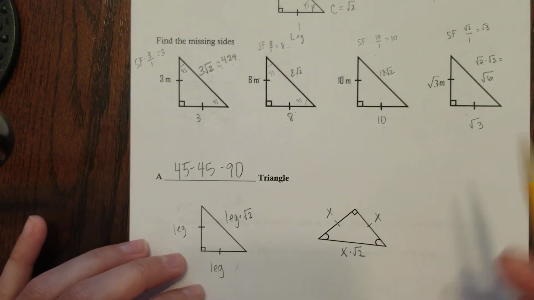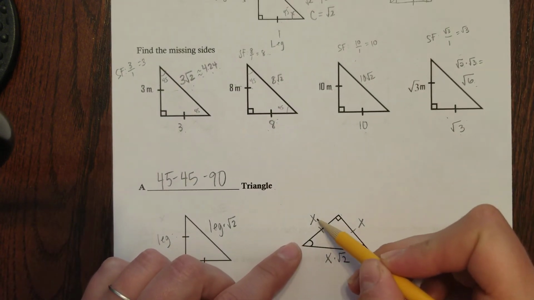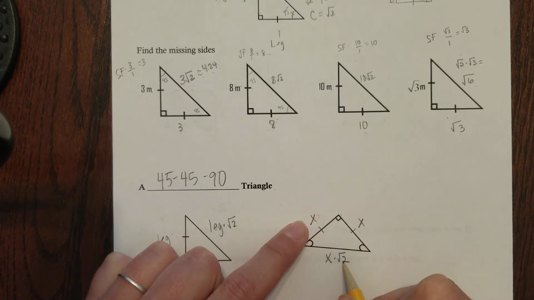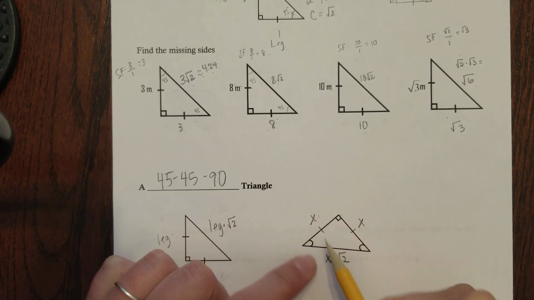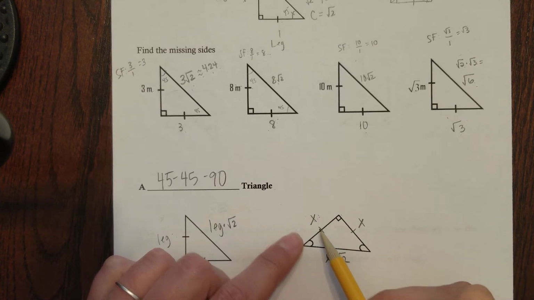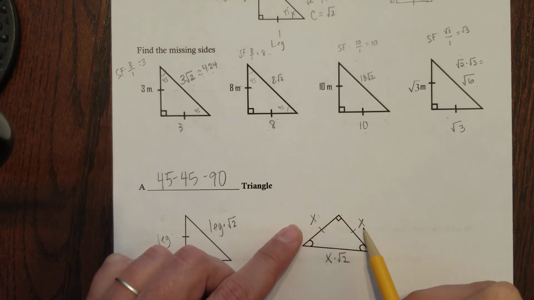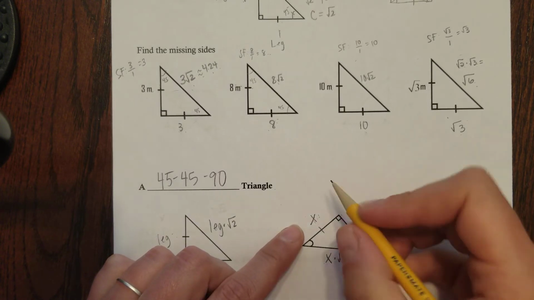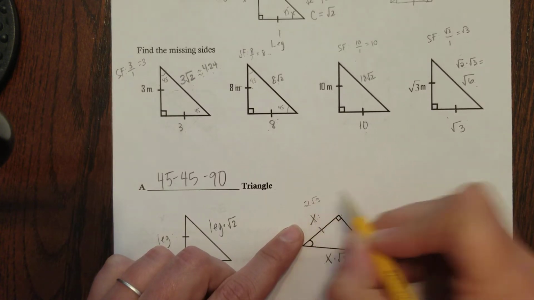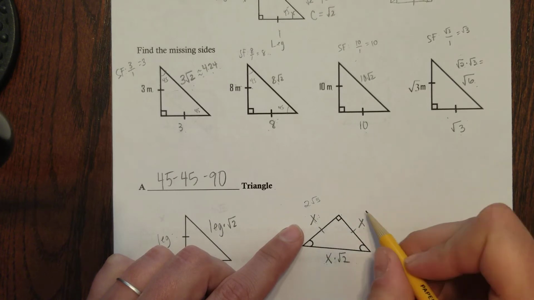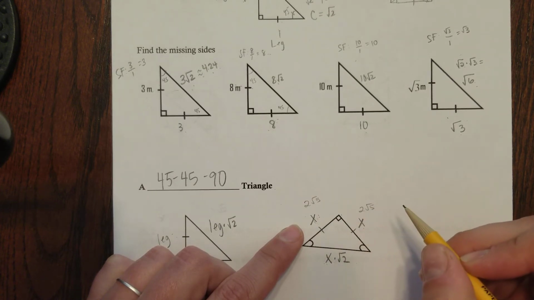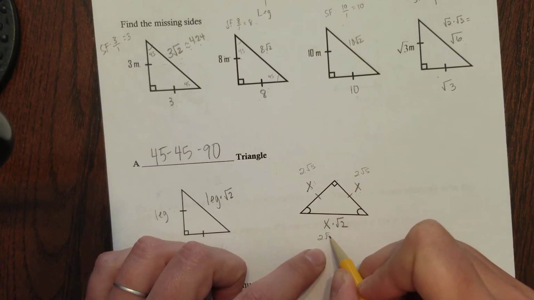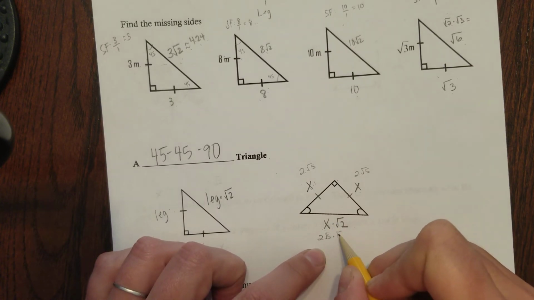So let's think about this pattern for a minute. If we know this side is x, then isn't this side just whatever that is times the square root of 2? So if this is 9, this would be 9 square root of 2. If this was 13, this would be 13, and this would be 13 times the square root of 2. What if this were 2 root 5 though? Well, this would be 2 root 5. And this would be x, which is 2 root 5 times the square root of 2.